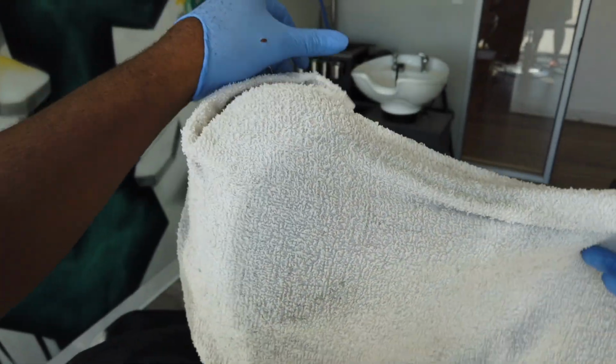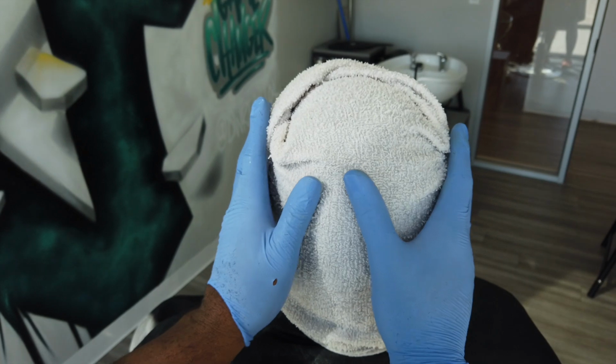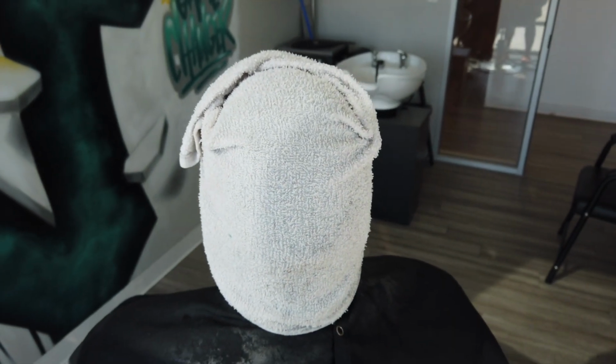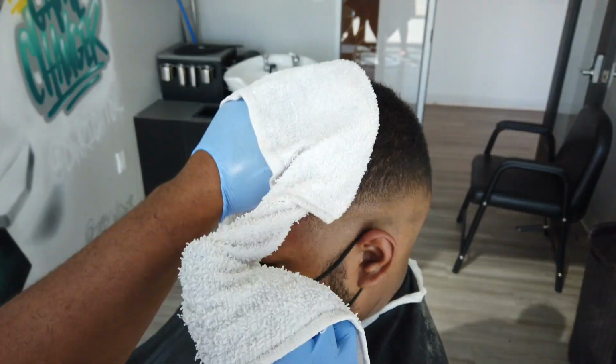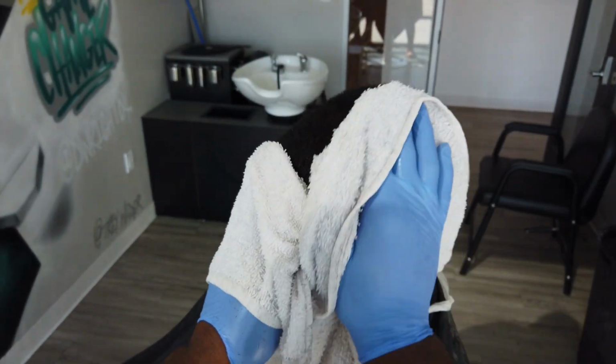Then I come with a nice warm rag. I'll set it on there for about 20 to 30 seconds. Let it soak. Let those cuticles swell. Let the hot water get in there. Then I come, reassess the edge up, reassess the hair, lay it down.